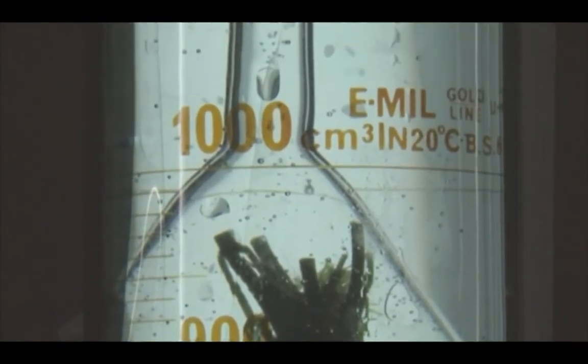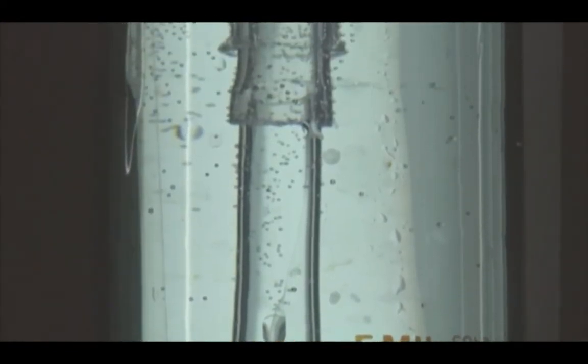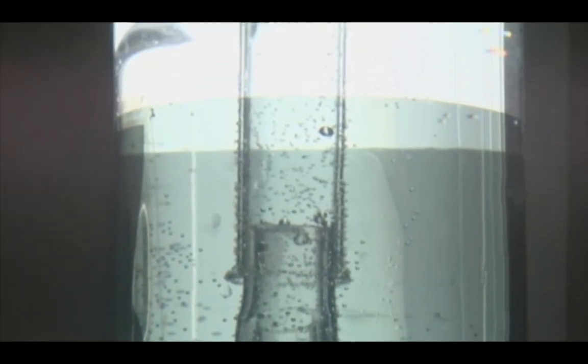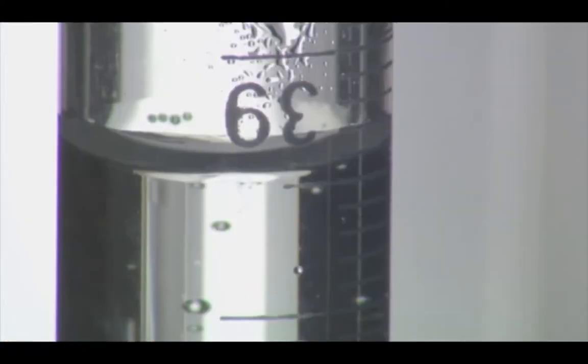This pondweed is called kabomba. Because it lives in water, we can see it releasing bubbles of oxygen as it photosynthesizes. When we vary the amount of light the plant receives, we can see that it affects the rate of photosynthesis. This one has full light, and we can see it bubbling vigorously. This one has been shielded from the light, and the photosynthesis has stopped.